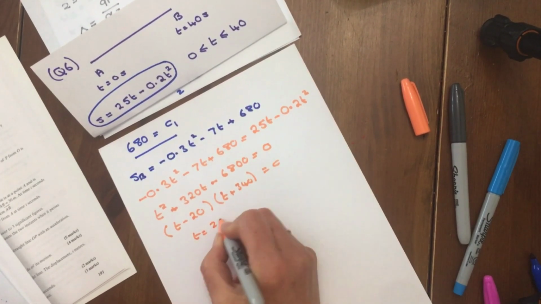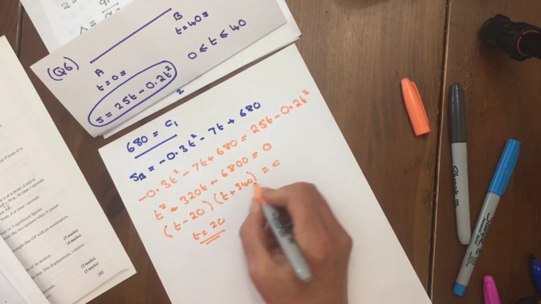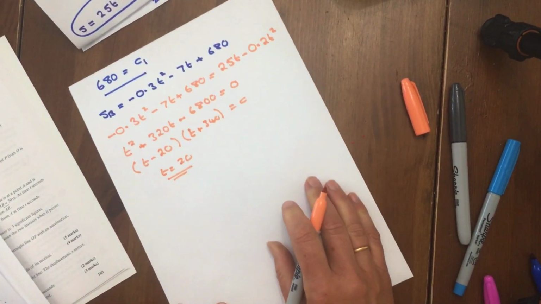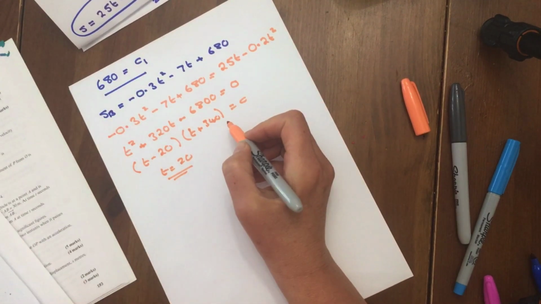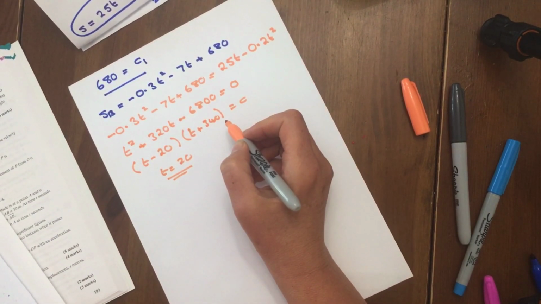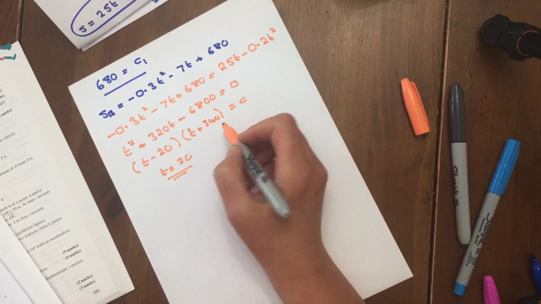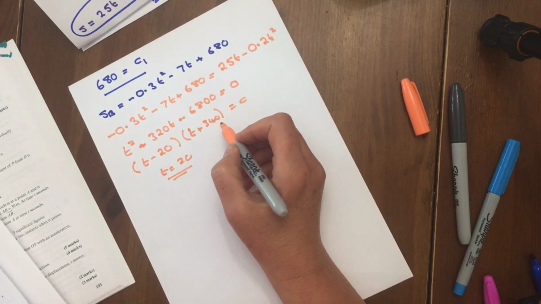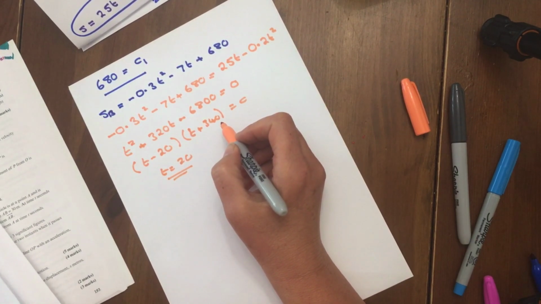So t is 20. I can't have negative time, so I ignore this answer here. So at 20 seconds after the start, the bird is directly above the train.